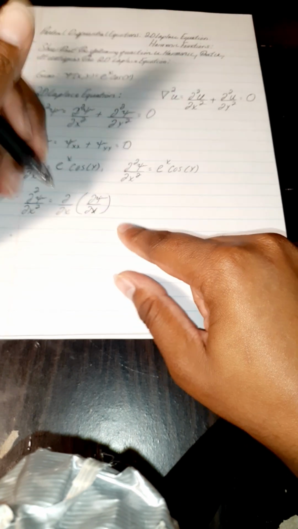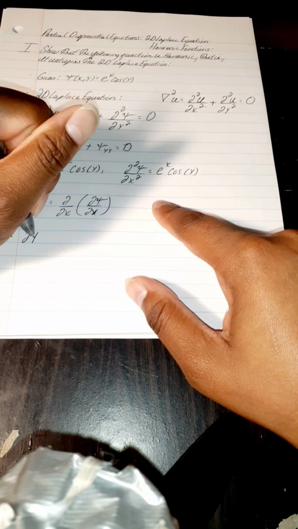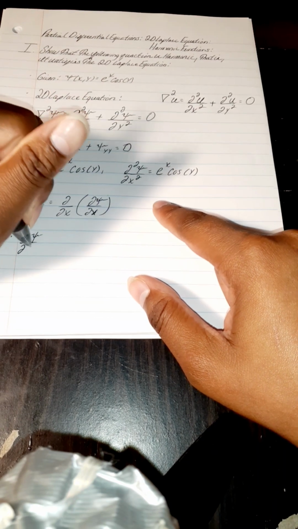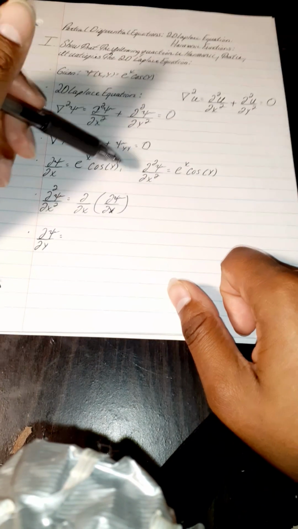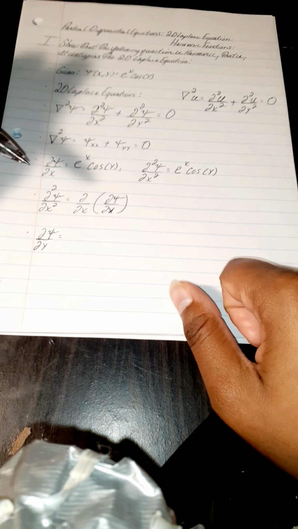Now we need to do it for y. So in this case, we need the partial of psi with respect to y. So again, we go up to our function here. Psi of x comma y, so we got e to the x times cosine of y. Okay, so in this case, we're treating x a constant.